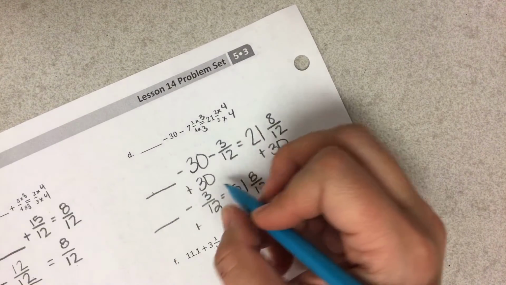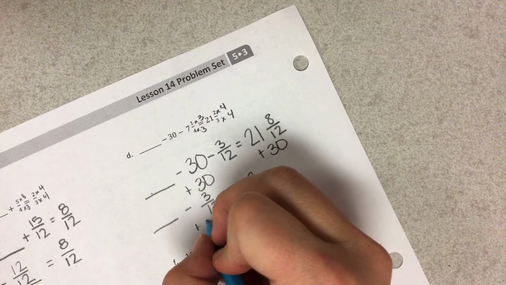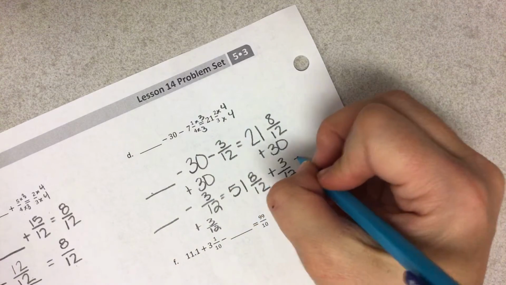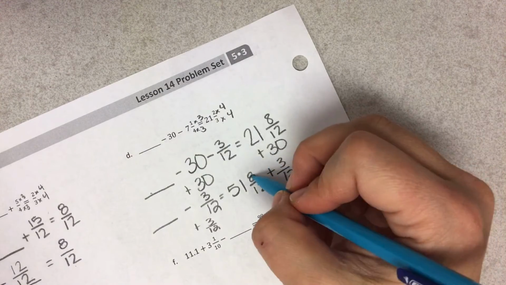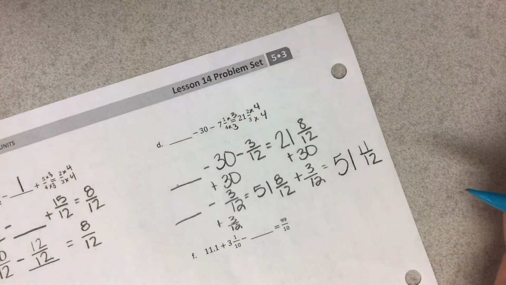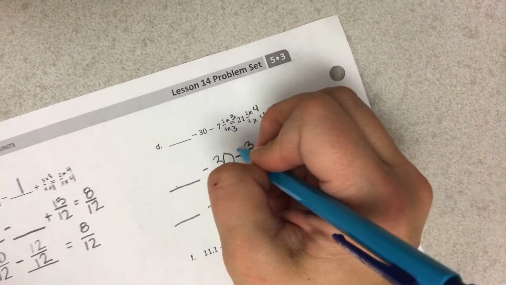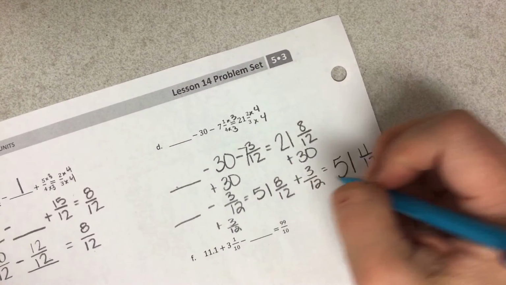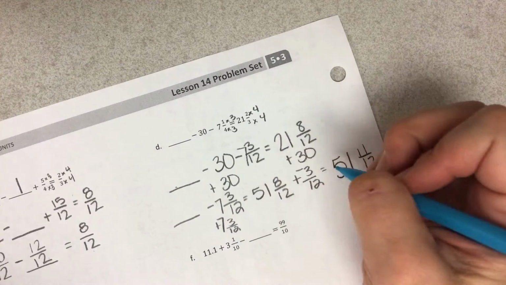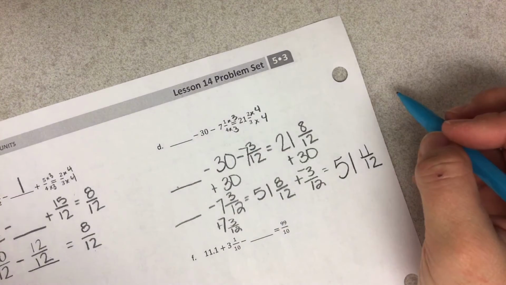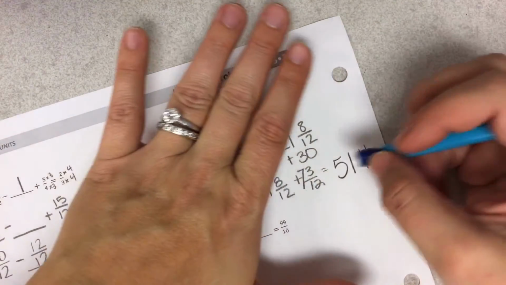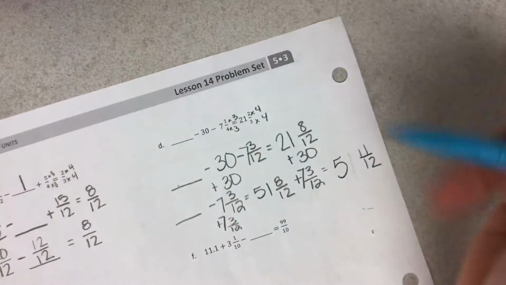I'm going to add 3/12, and I'm going to add 3/12. So I'm going to get 51, and 8 plus 3 is 11/12. Oh, I forgot 7 1/4, so that should be 7 right there. So I also needed to add 7. I'm sorry, where's my 3/12 plus 7? So 51 plus 7 is going to give me 58 and 11/12.